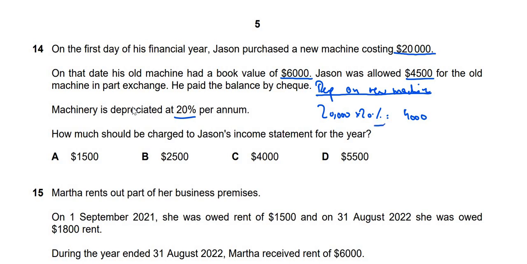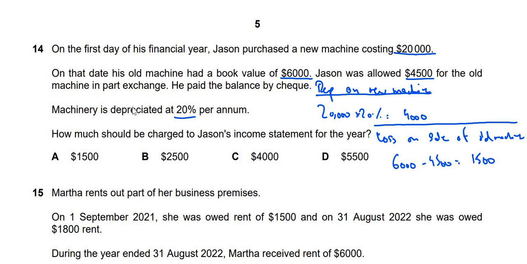We need to calculate the loss on sale of old machine. It's 6,000. It had a book value of 6,000. We sold it for 4,500. Loss is 1,500. So total expenses to be charged in the income statement: depreciation is 4,000, loss on old machine is 1,500. So it's 5,500, guys.